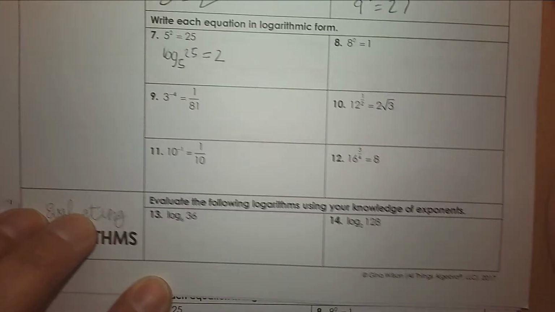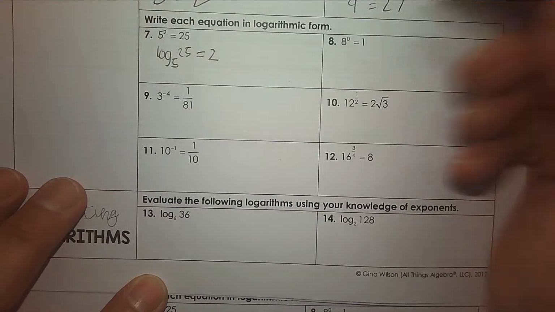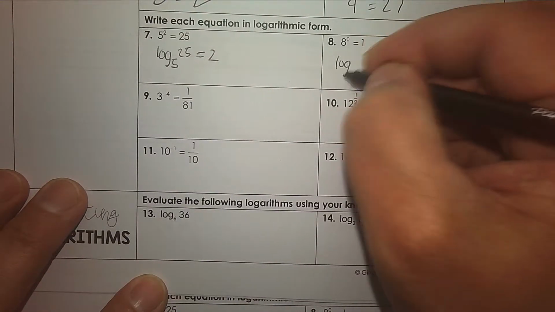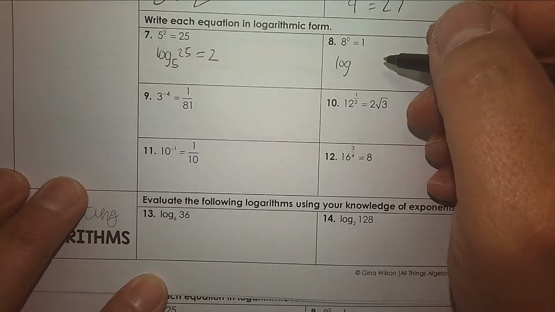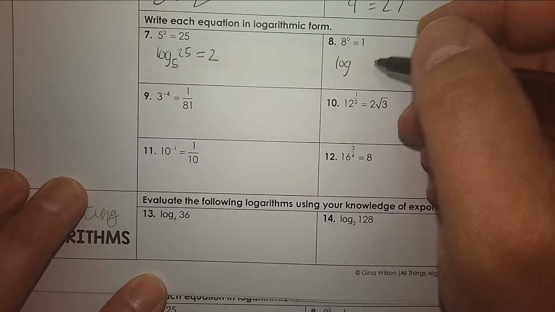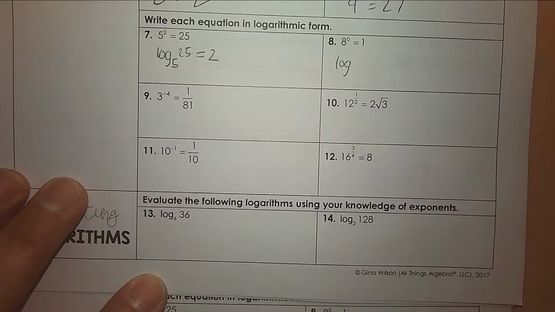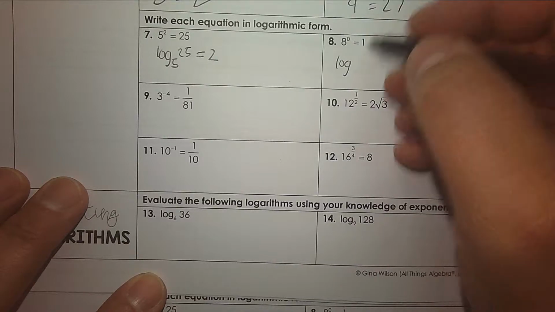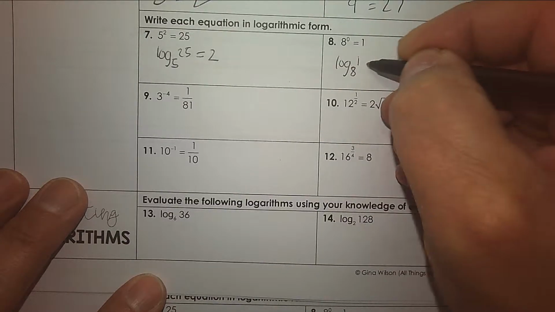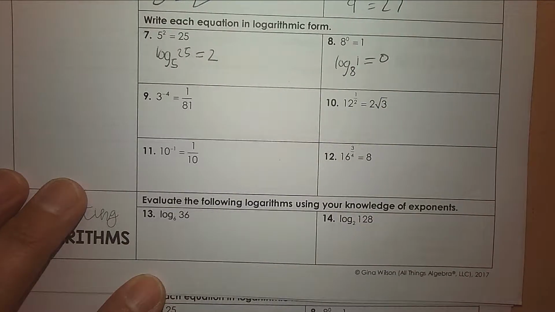Lizbeth, how do I write that as a logarithm? Log... log 8, and then... You get one more chance, Lizbeth. You ready? Log 1 base is equal to? Yeah, you said that. I knew you did.